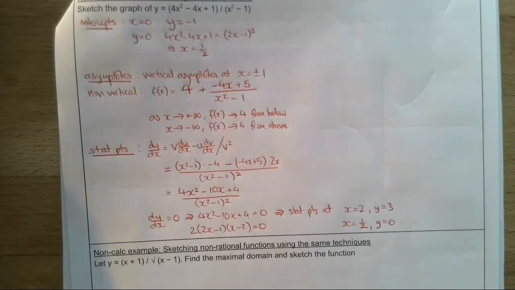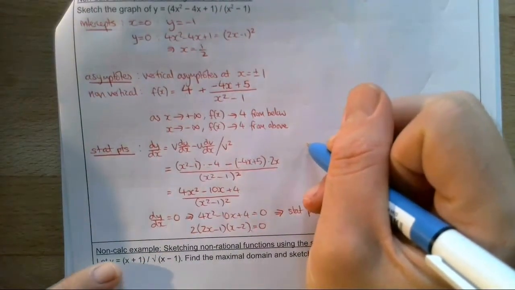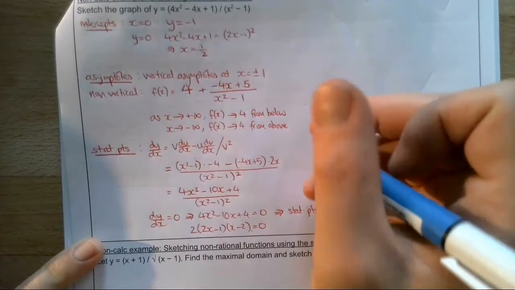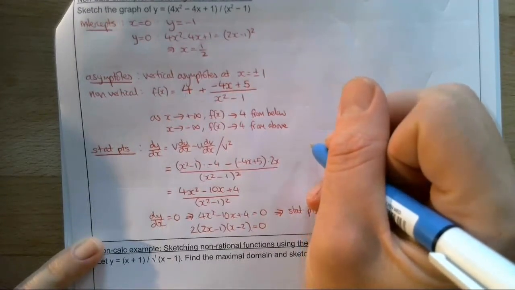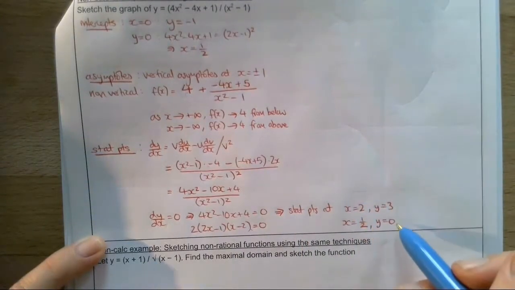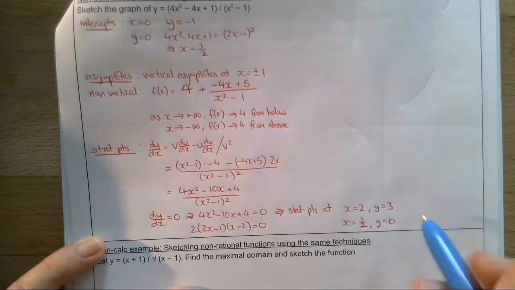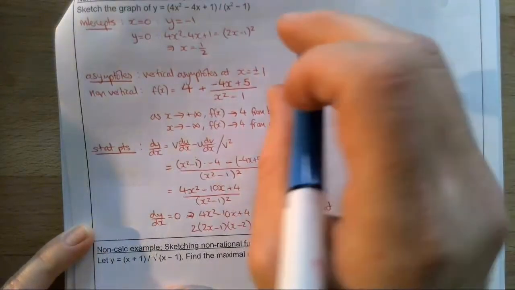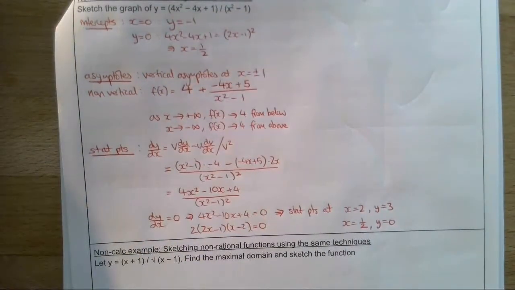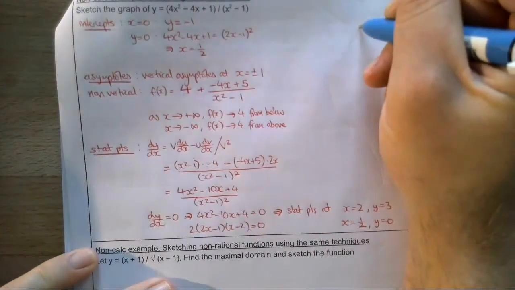Okay, running out of space really quickly here. I'm going to just try and do points of inflection. Oh, well, do you know what? I'm going to leave the points of inflection because the algebra is going to get a little bit complicated, and we'll just talk about it when we have our sketch.